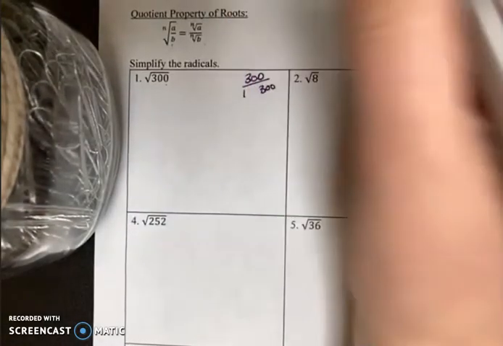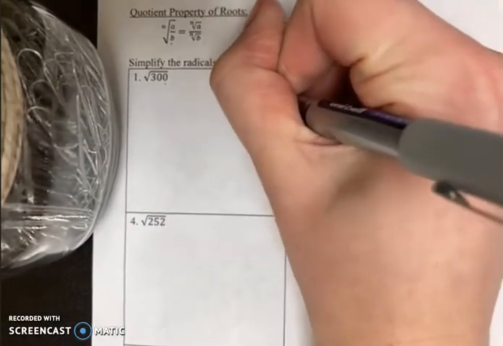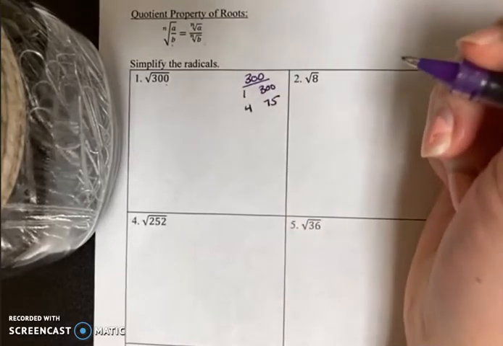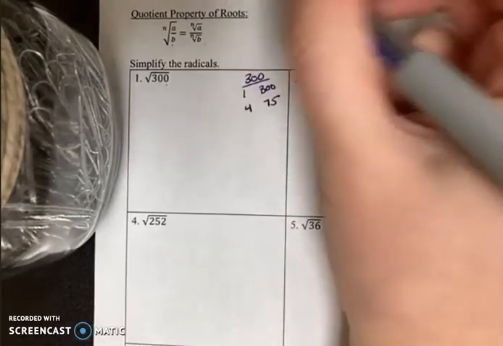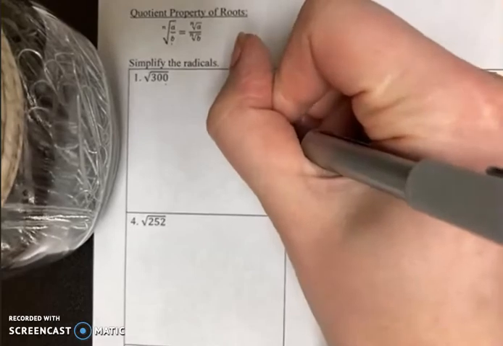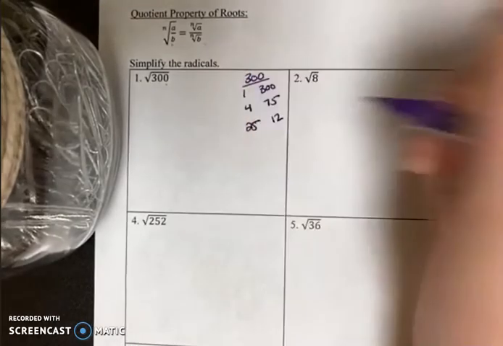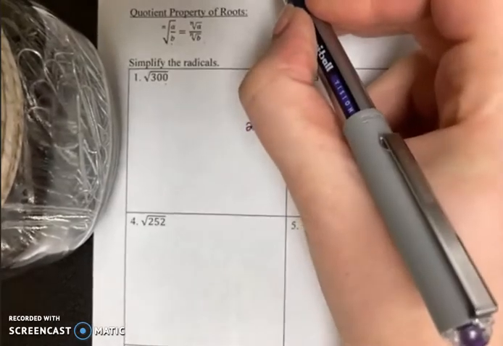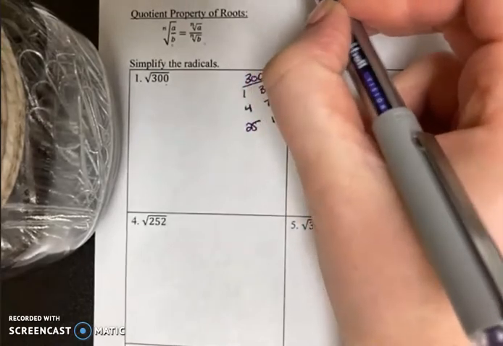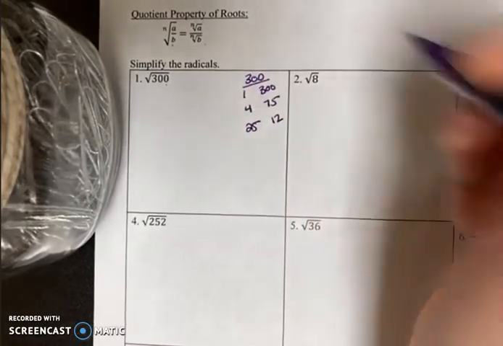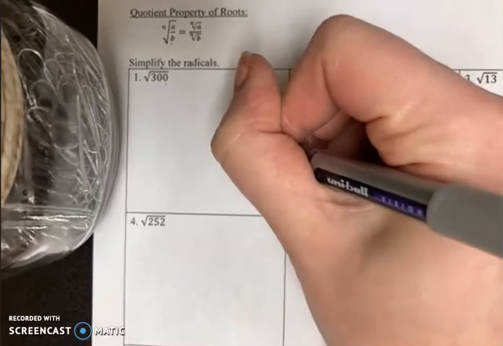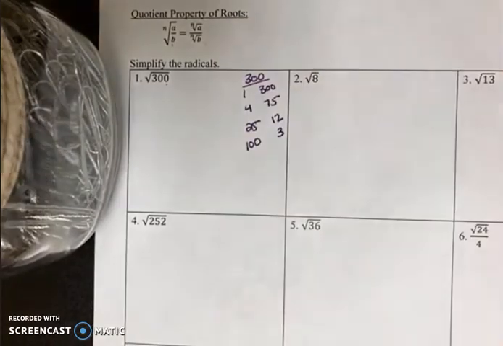We also have 4. 4 and 75 would give me 300. 9 doesn't work. 16 doesn't work. 25 and 12 would give me 300. 36 doesn't work. 49, no, but 3 and 100, that would work. So 100 times 3.